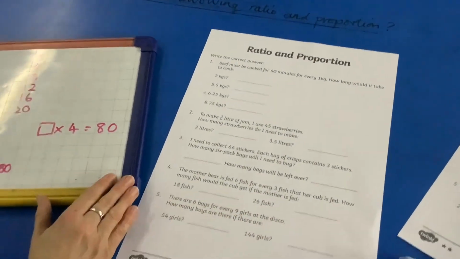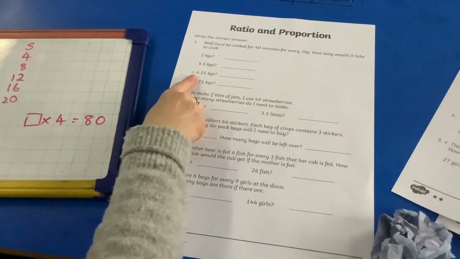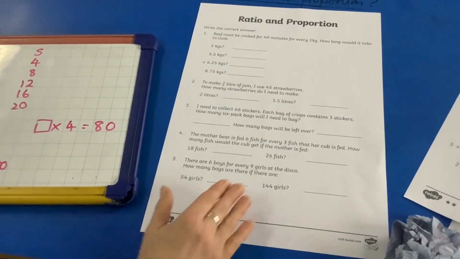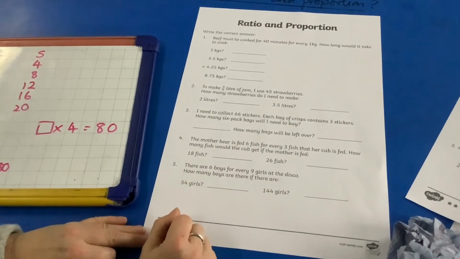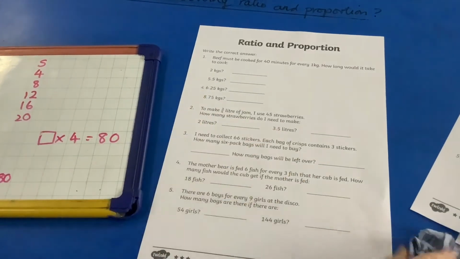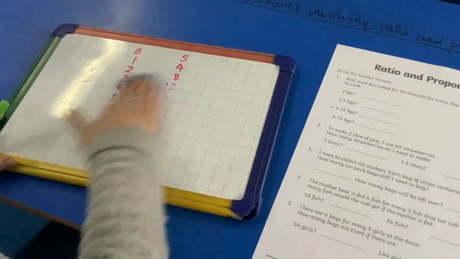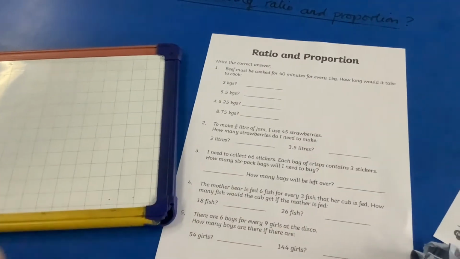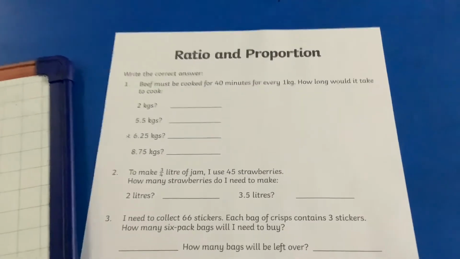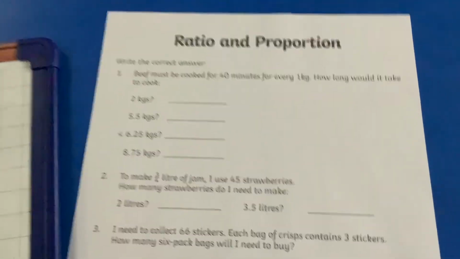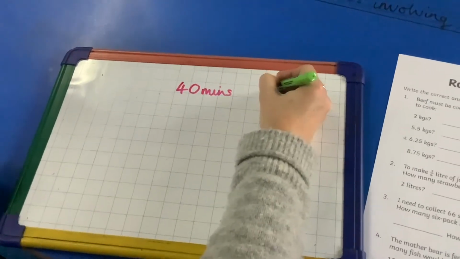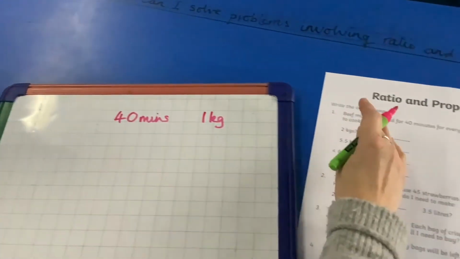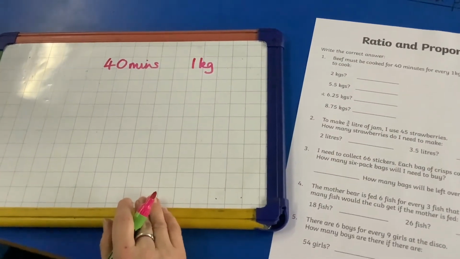This one is really challenging, okay, because we're going into decimals, we've got fractions. It really is quite complicated. The 2 at the end probably aren't too bad. I was just going to have a go at one of them with you, just because it did have some decimals here. So again, the beef has got to be cooked for 40 minutes for every kilogram. So 40 minutes is for 1 kilogram. I'm not going to bother to do the 2, and I'm not going to bother to do the 5.5 or the 5.5.